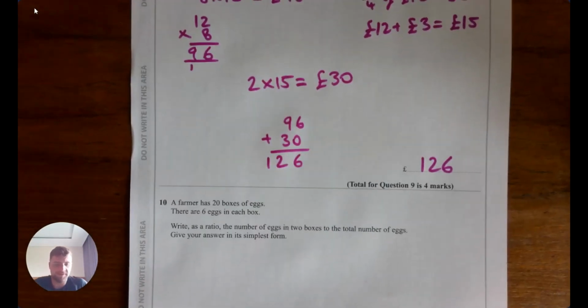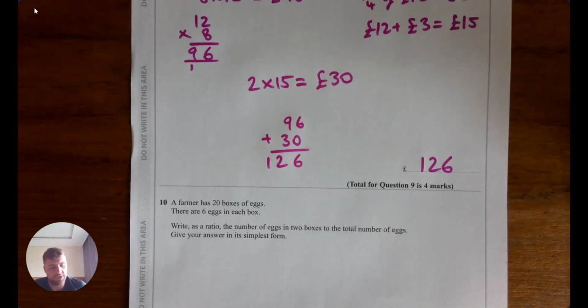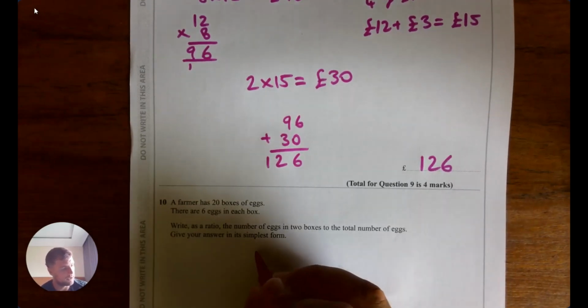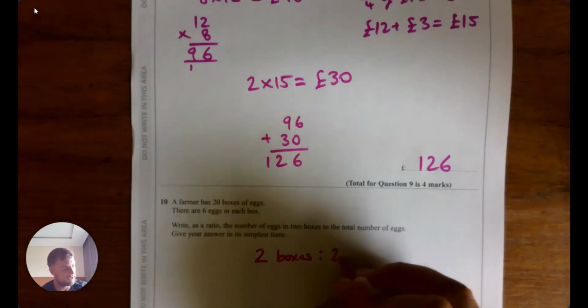Okay, question 10. A farmer has 20 boxes of eggs. There are 6 eggs in each box. Write as a ratio the number of eggs in 2 boxes to the total number of eggs. So for 2 boxes, there's 6 eggs in each box, but the total number of eggs is also 20 boxes. So we can do it in terms of boxes actually to make life easier. So 2 boxes, and the total is 20 boxes.